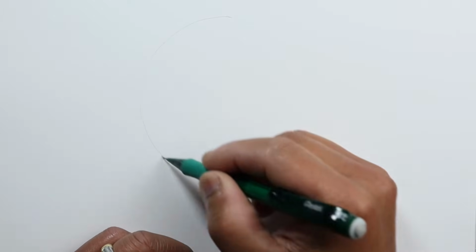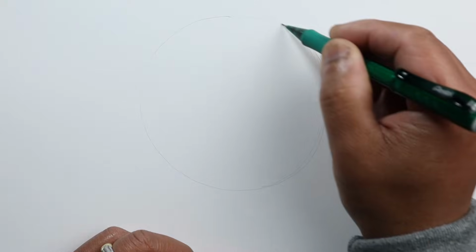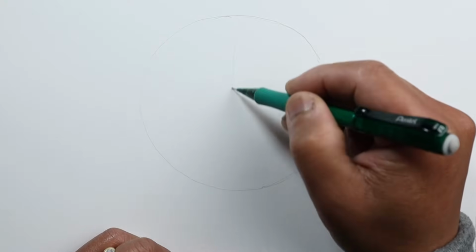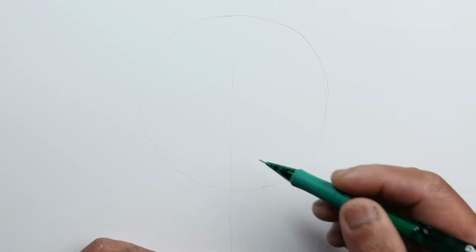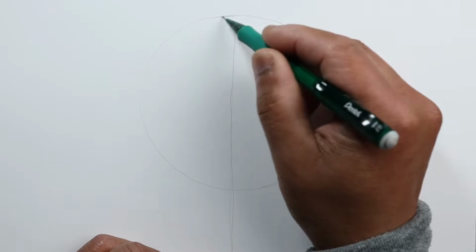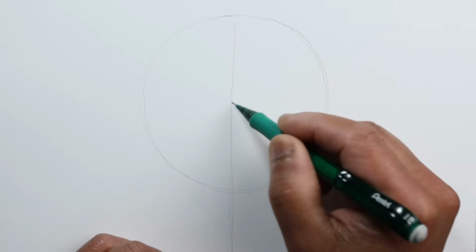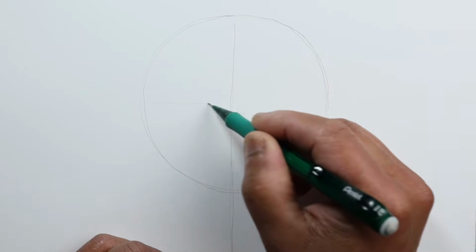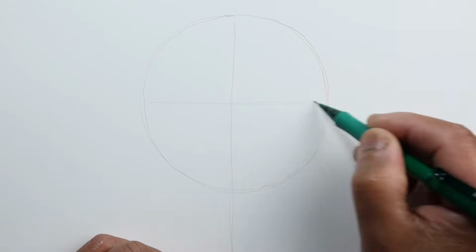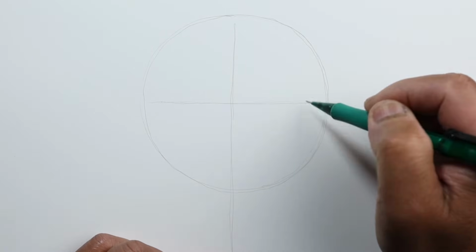So let's draw a circle, roughly, and draw a center line. I'll draw these a little darker so we can see it better. And draw the midpoint horizontal line here. So this becomes the brow of the skull.